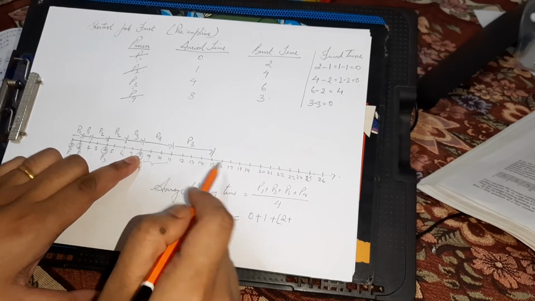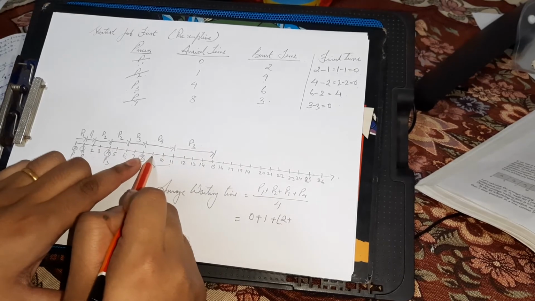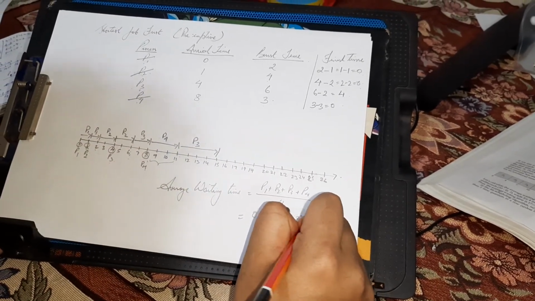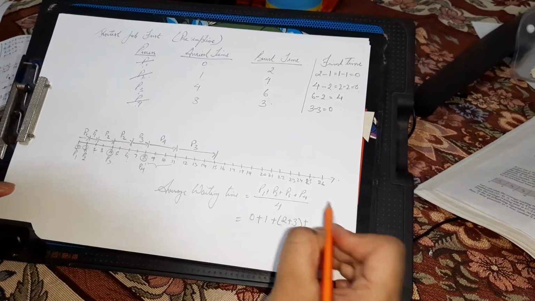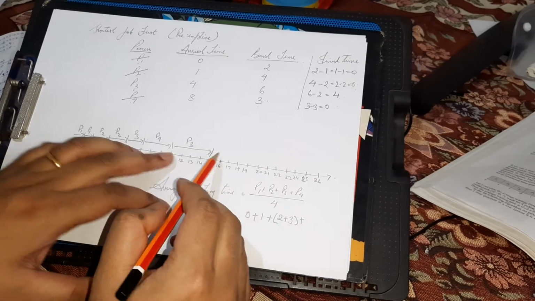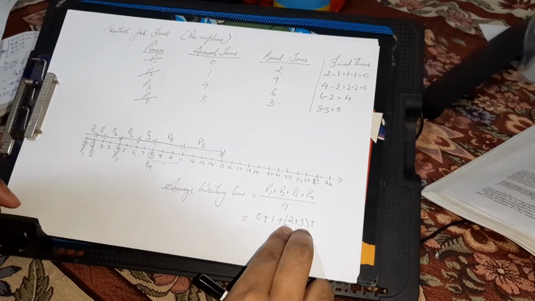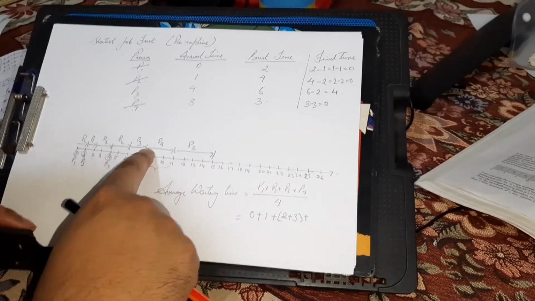How long is this period of time? From here it is 1, 2, 3 milliseconds. So we add 3 milliseconds. It got the CPU at two separate locations, so that's why we have two values here for P3. P4 got the CPU just once and it ran.